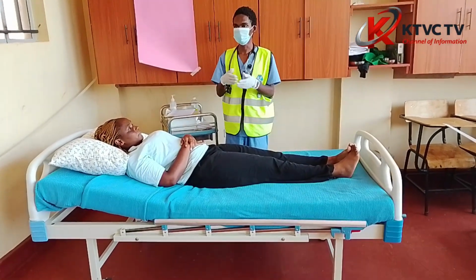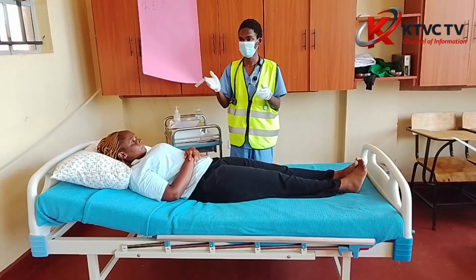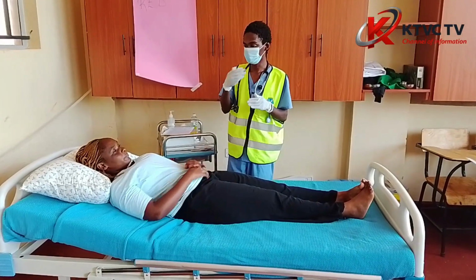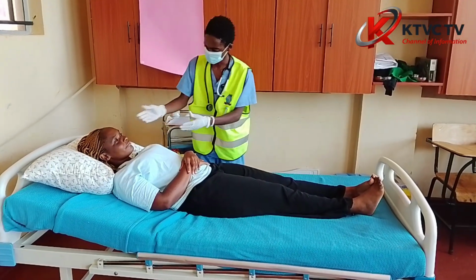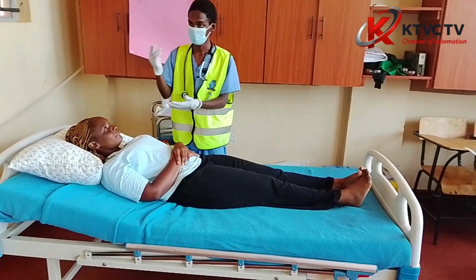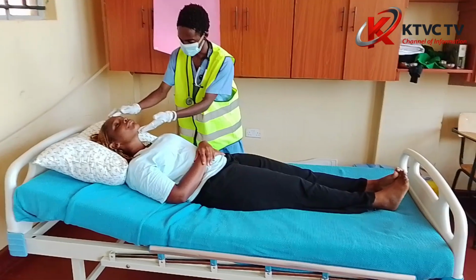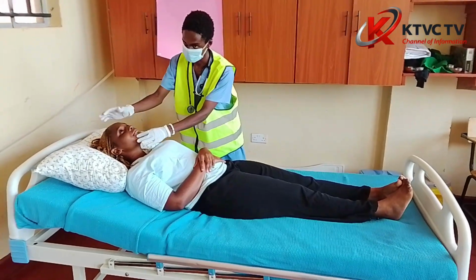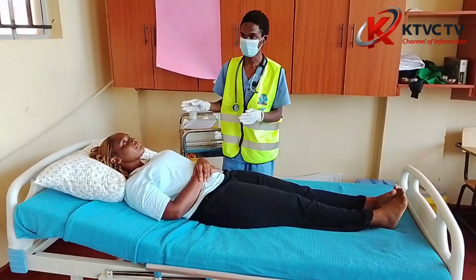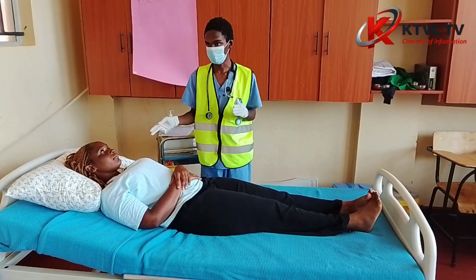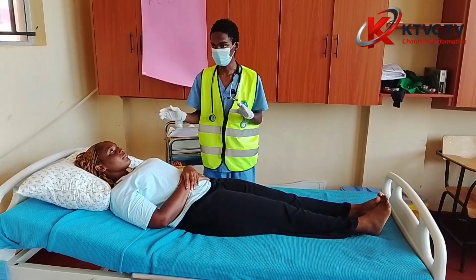Then the next one is airway. In airway, you can use two methods, head tilt chin lift and jaw thrust. After doing those, the next step is breathing.